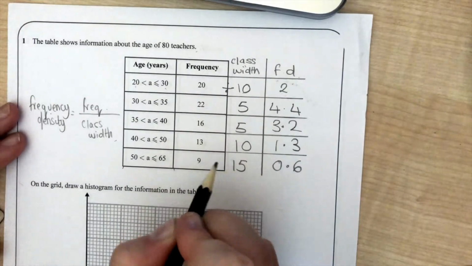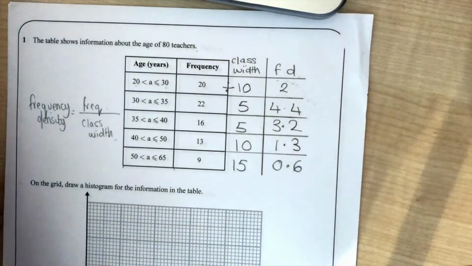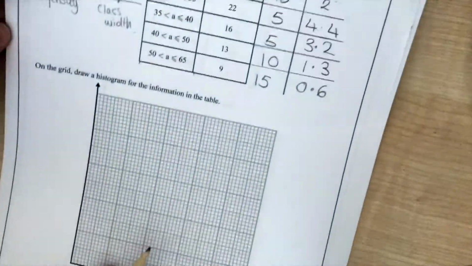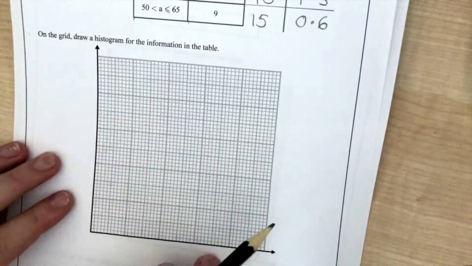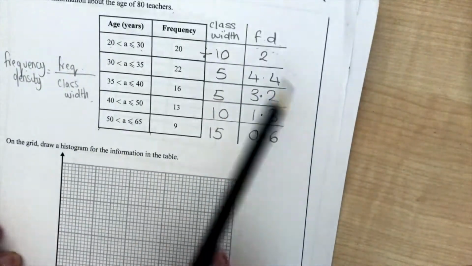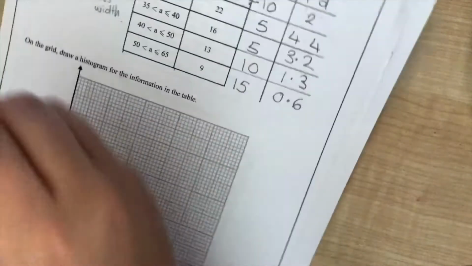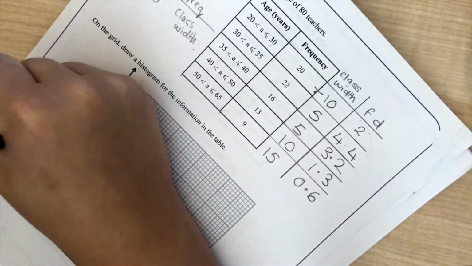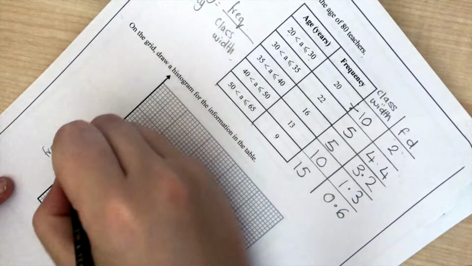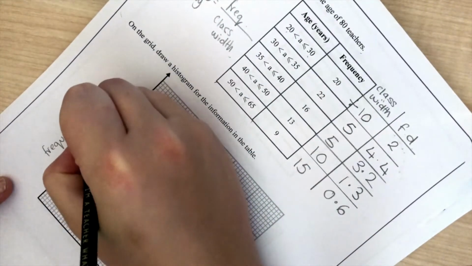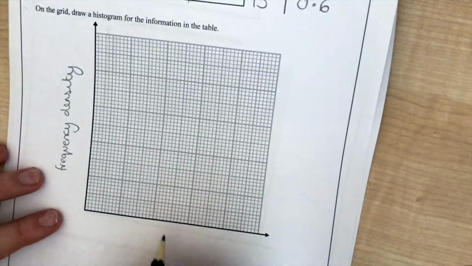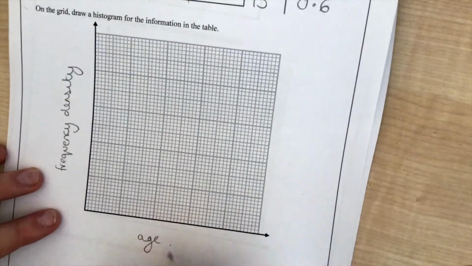So now I have all of that information. I'm going to plot that on my histogram. So I'm going to just shuffle the paper down, there we go. And then I'm going to draw the frequency density on the y-axis up to the sky, and then I'm going to draw on the bottom, it's going to be the continuous data, so it's going to be the age or whatever your histogram is going to be about.